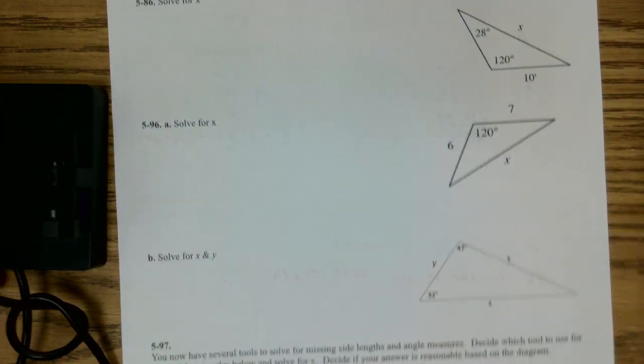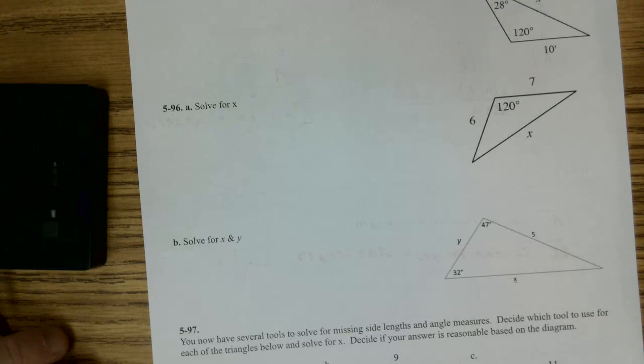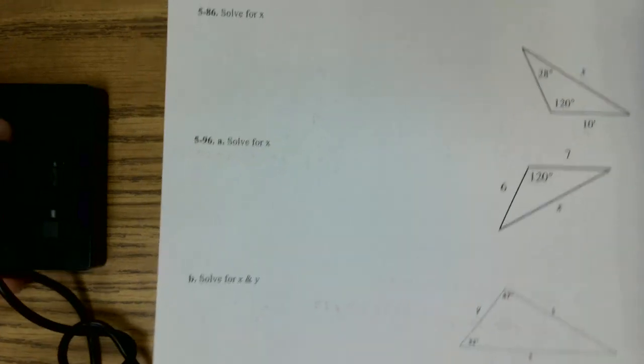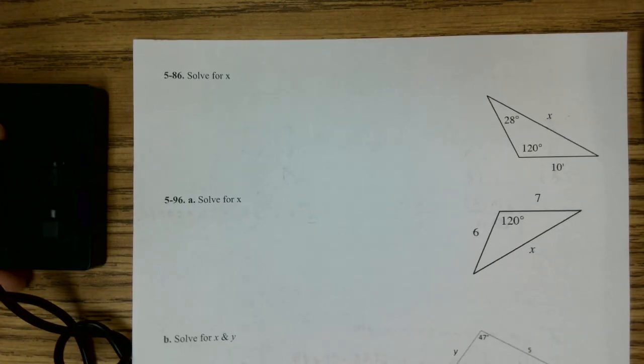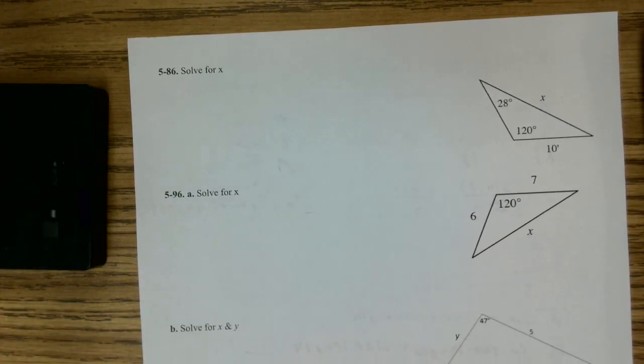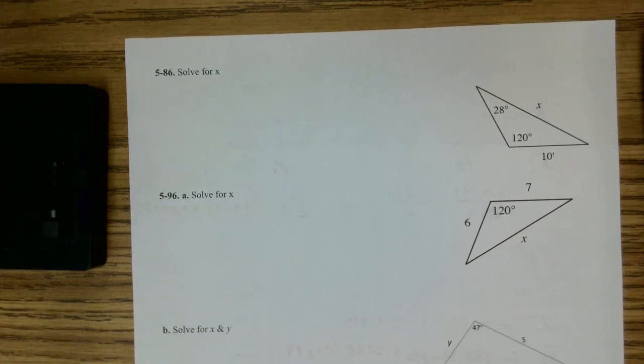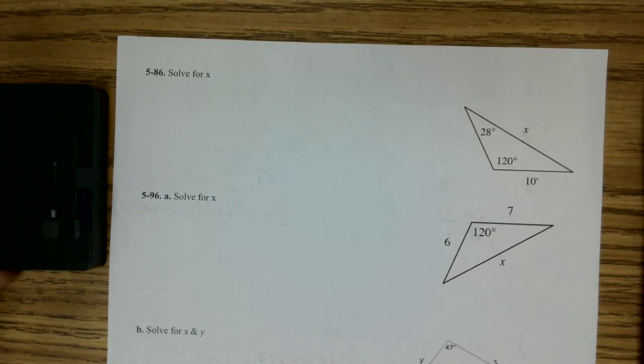Okay, so now what we're going to do is take those same kind of ideas. We're going to go ahead and try to solve for a couple of specific values. So in this case, what it's asking us to do for 586 is to solve for the value of x. And this one, again, as you can see, is going to be plugging in with the value. So how we do this for that problem is we're going to go ahead and take a look at what we know.